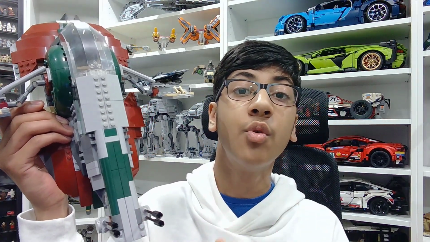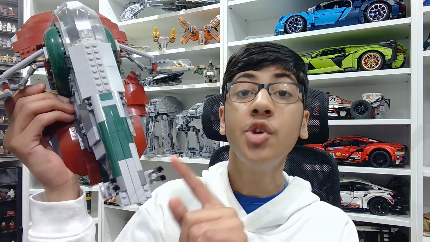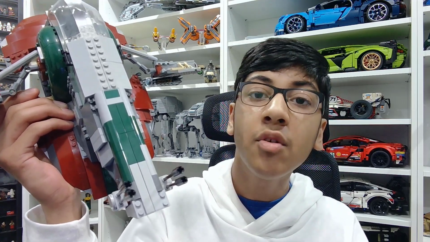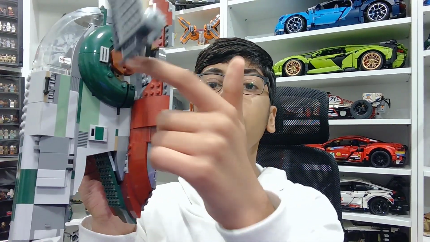Moving on to a quick tour of this ship, let's look at the cannons. There are two cannons mounted on either side at the bottom of this ship, and they perfectly represent the cannons on the Slave One seen throughout the Star Wars franchise, whereas on the original LEGO Slave One released in the year 2000, there are single cannons on either side. Moving on to the wings of this ship, they can rotate a full 360 degrees and they are very poseable.